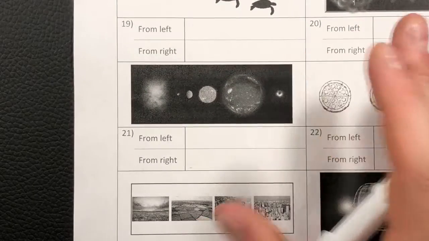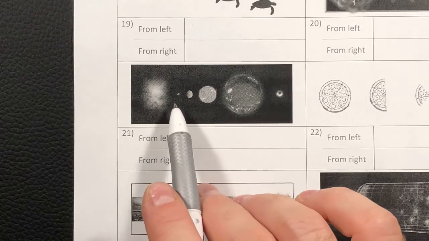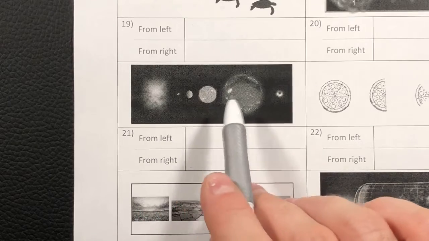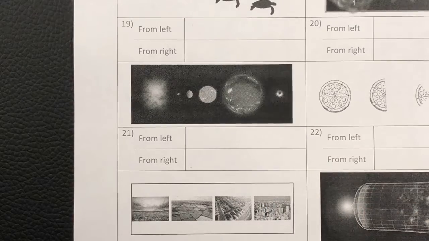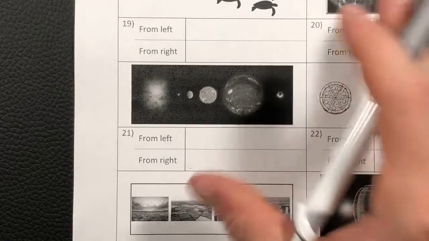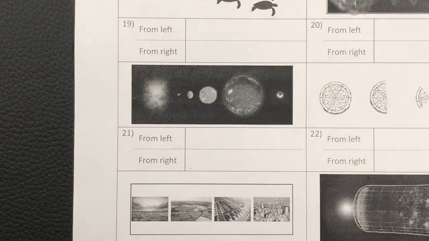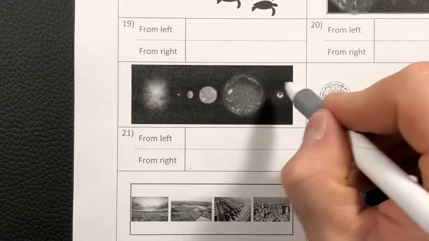Number 19, it looks like we have what looks like a nebula, a moon, a planet, a sun, a red giant, and a black hole. So what could we measure here? And this is where the abstract patterns start getting a little difficult. We could measure something, let's say the amount of gravity, and the gravity is getting bigger as we go.